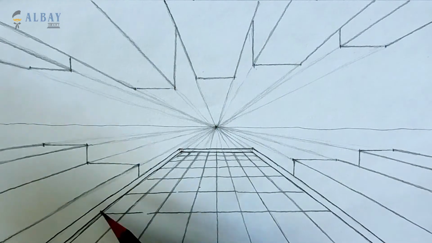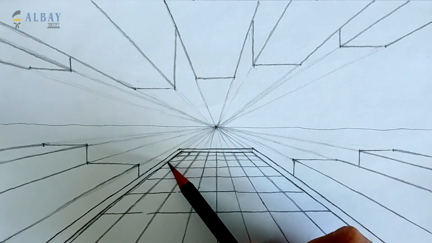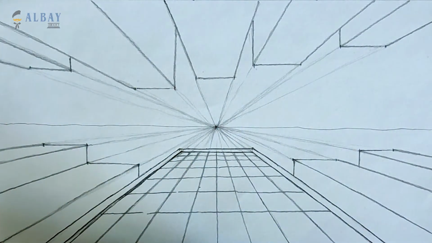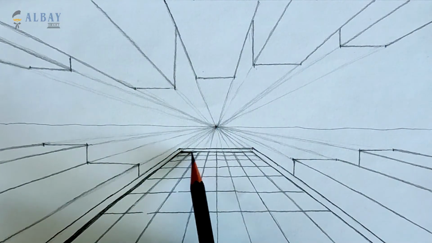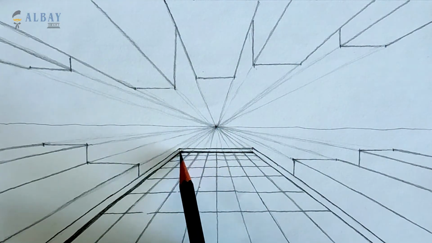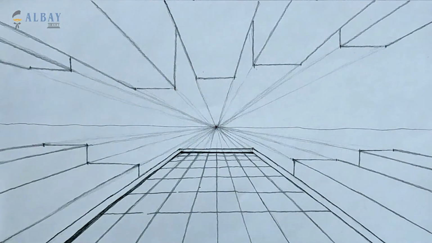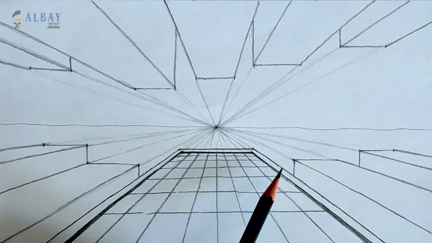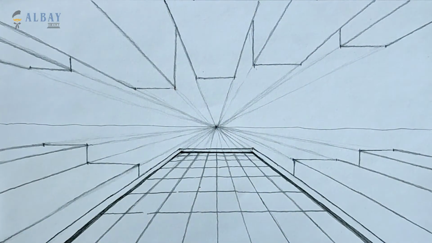Since I want to give the building some depth, I'll add shading to the edges of the frame. The edges closer to me should be thicker. The shading should become thinner as it moves away from me. Okay, it looks better. Now the other building.